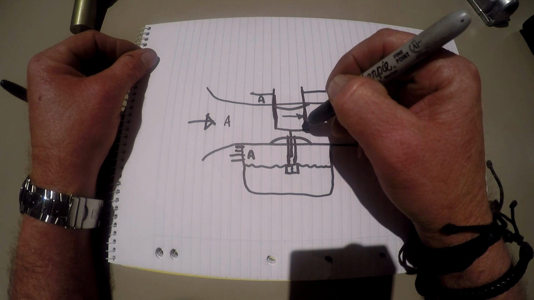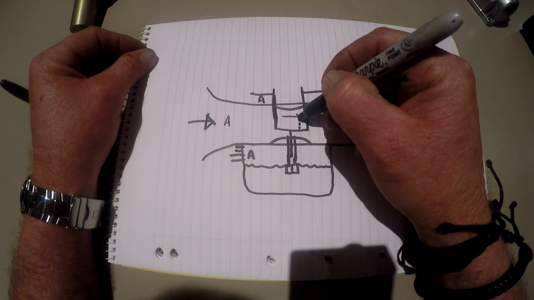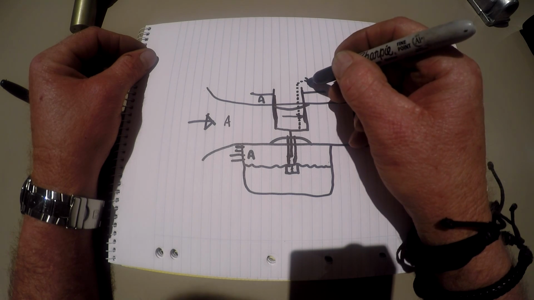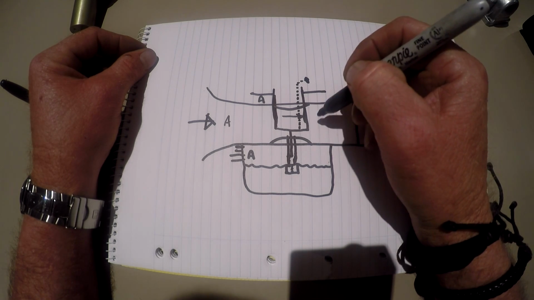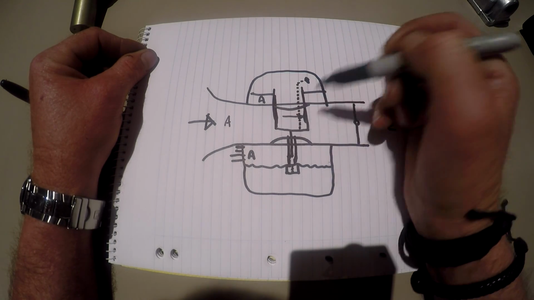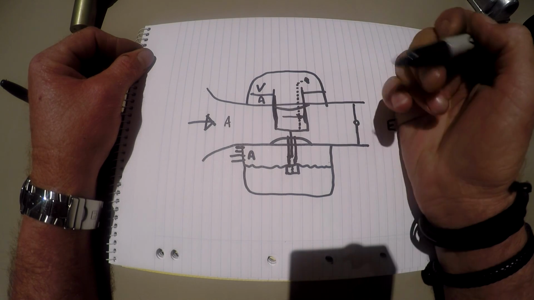At the engine side of the slide, there is another pathway up here to the top of the diaphragm, and that is under the lower pressure equal to the venturi. We'll just call it vacuum.